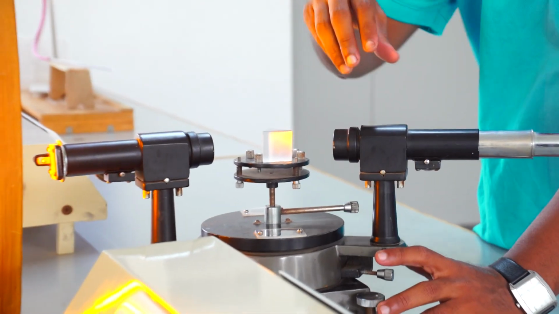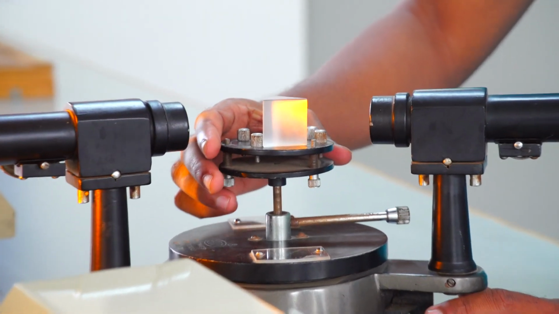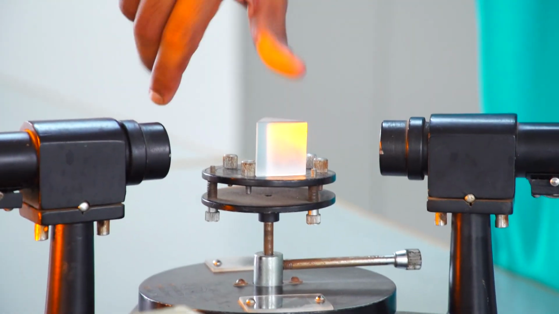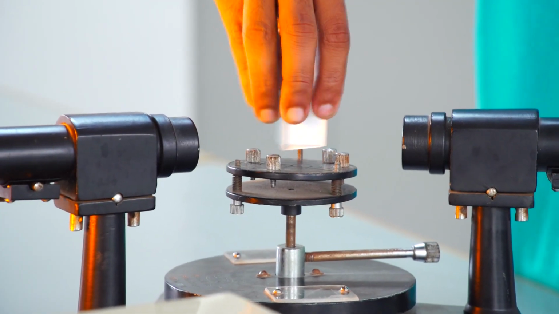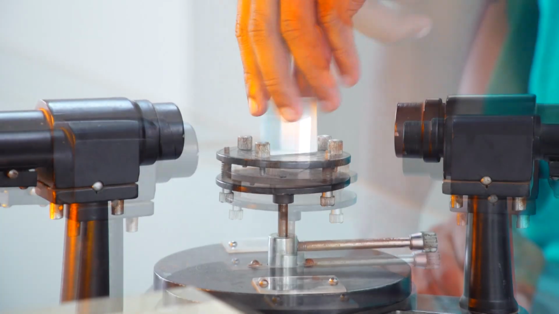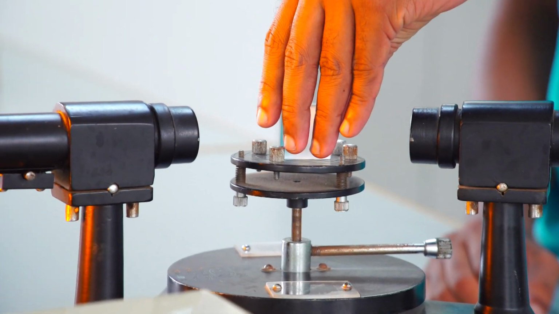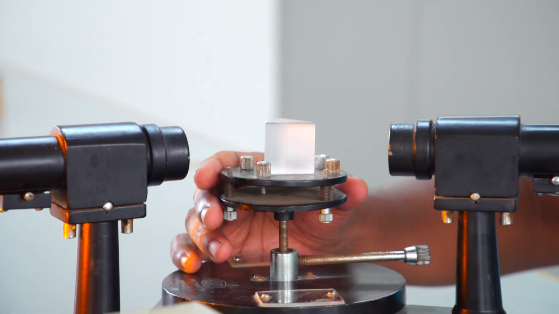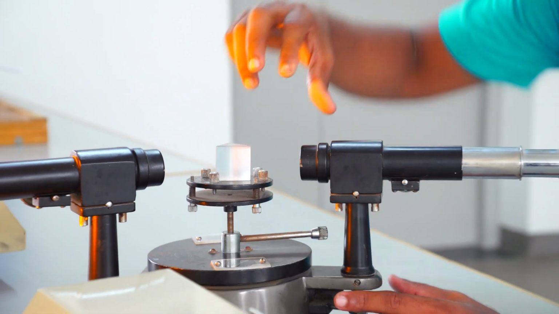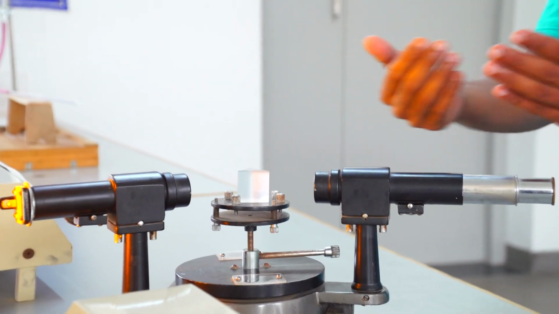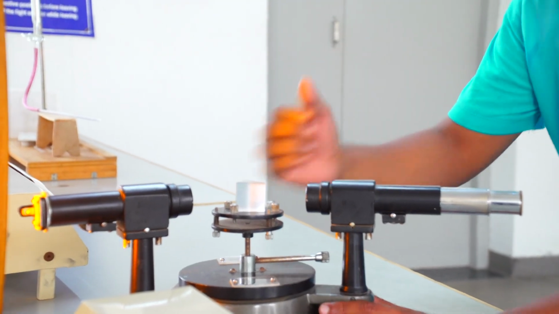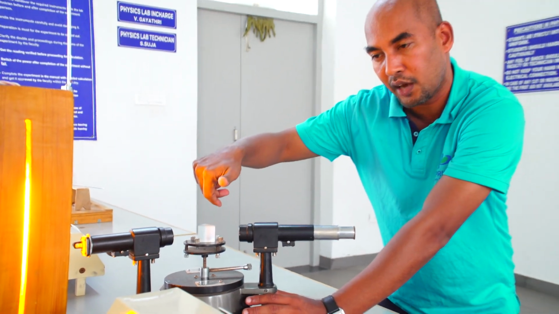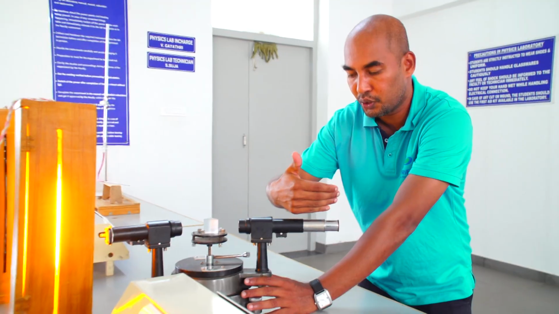Once I get the refracted ray, without disturbing the telescope, I have to rotate the prism table. If the rough surface is on the left hand side, I have to rotate clockwise. If the rough surface is on the right hand side, I have to rotate anti-clockwise. In our case, it is on the left hand side, so I have to rotate in the clockwise direction without disturbing the telescope. Once I rotate the prism, the spectral line moves, so I have to follow that. Simultaneously I have to rotate the prism table in the clockwise direction, and similarly the telescope towards the right.